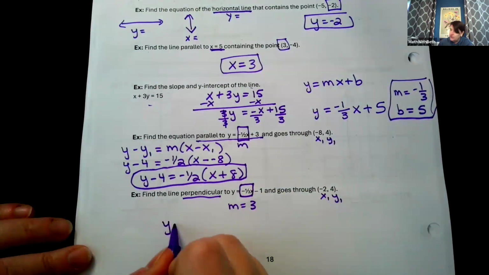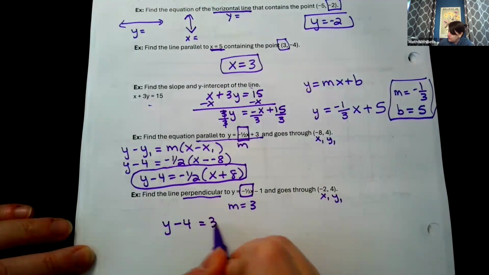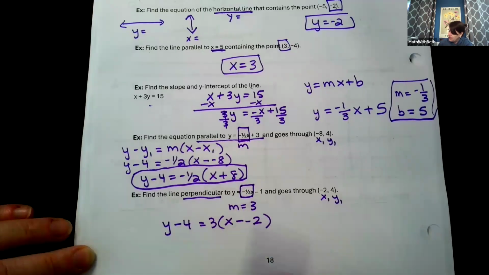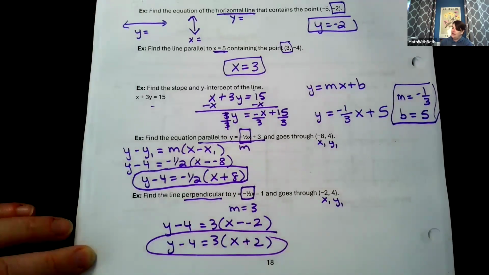And I want to go through this point, so they've given me another random x and y. So I'm going to use that same new formula. y minus the y equals my slope, x minus the x. I'm going to go ahead and change the minus and negative to a plus, and I'm done.